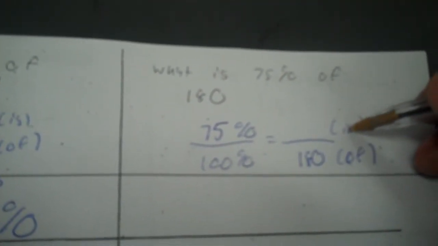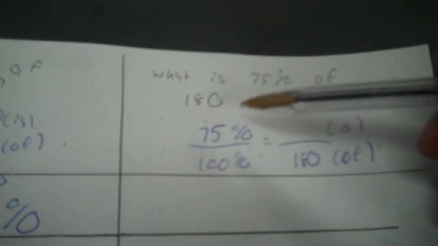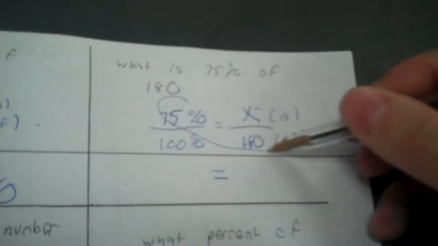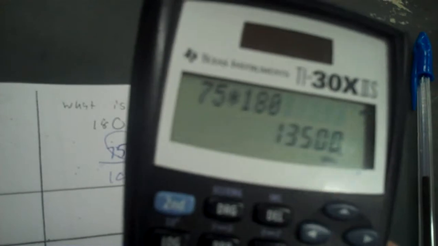So you basically don't have the is, because you already put these in places. You go here, here, then here. So X. Then I do my thing. 75 would be multiplied times 180. 13,500.